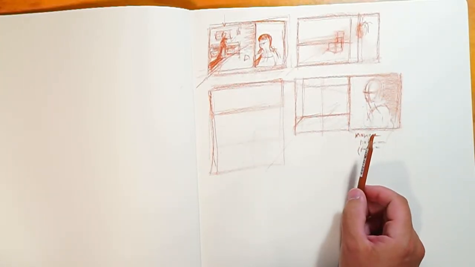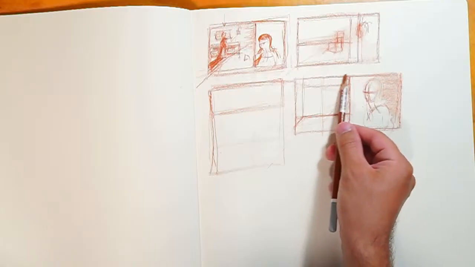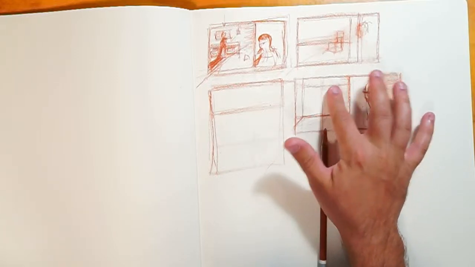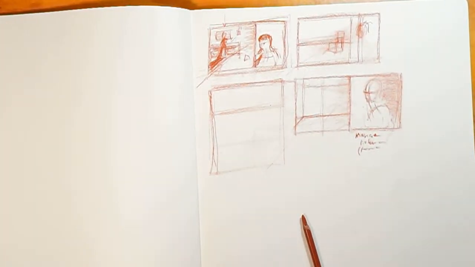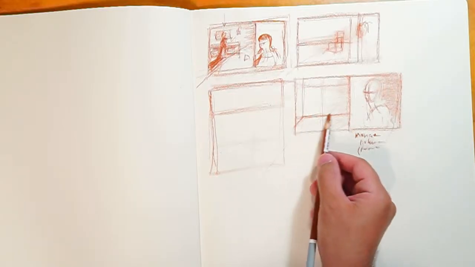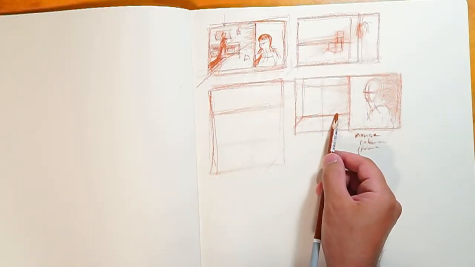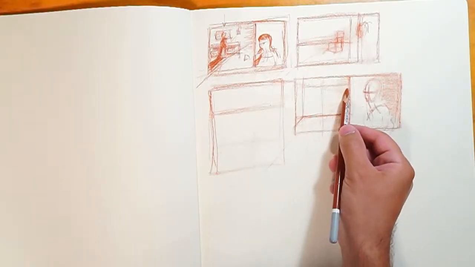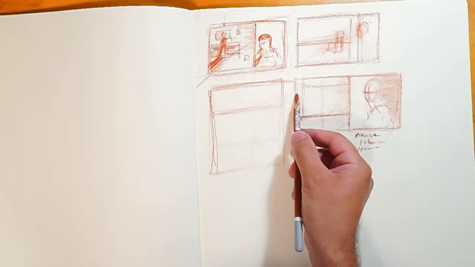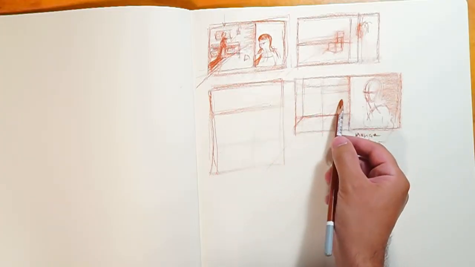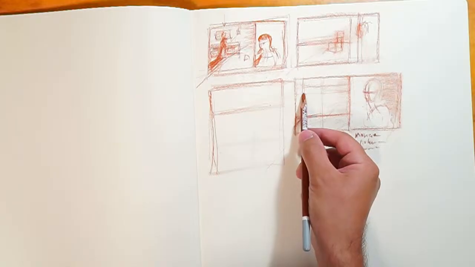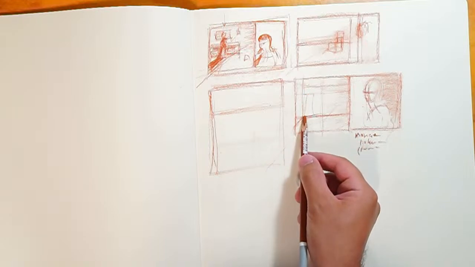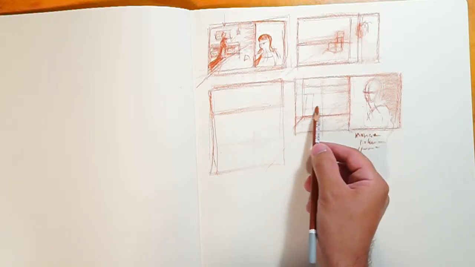Then we should measure this out. We have the person, the counter again.